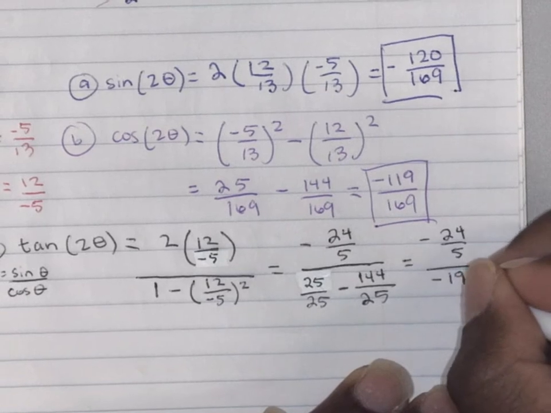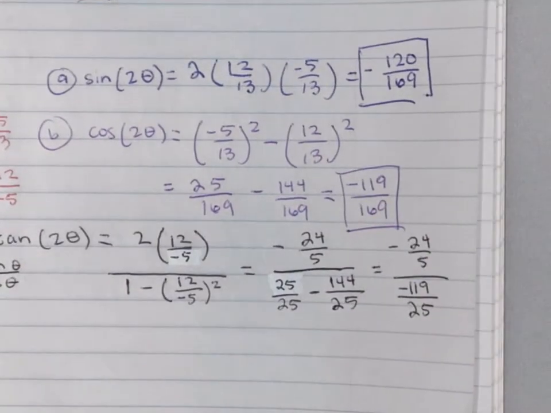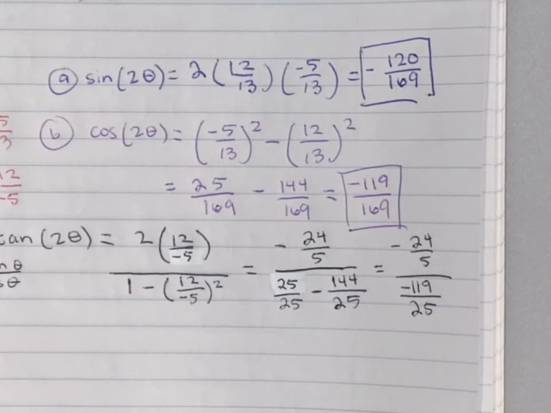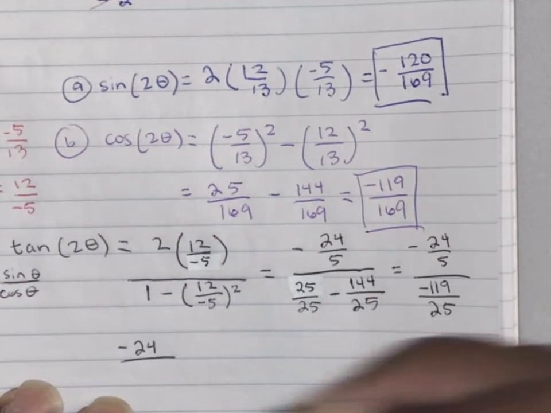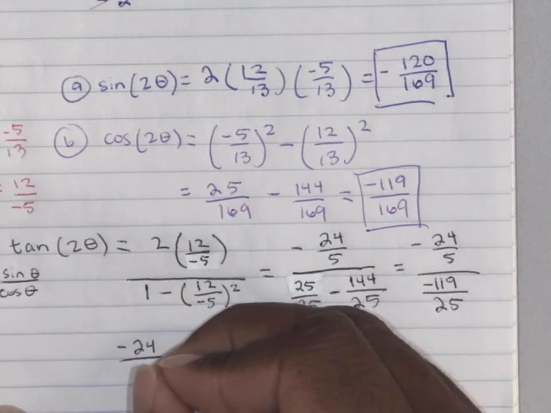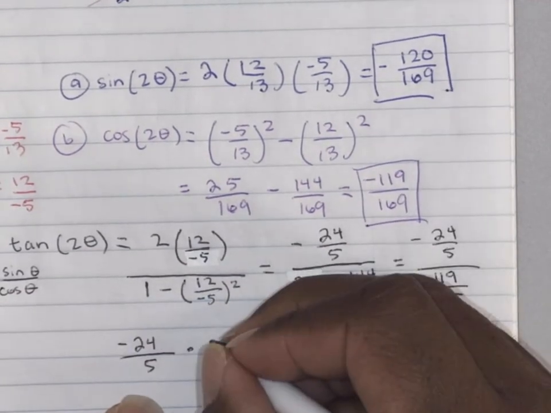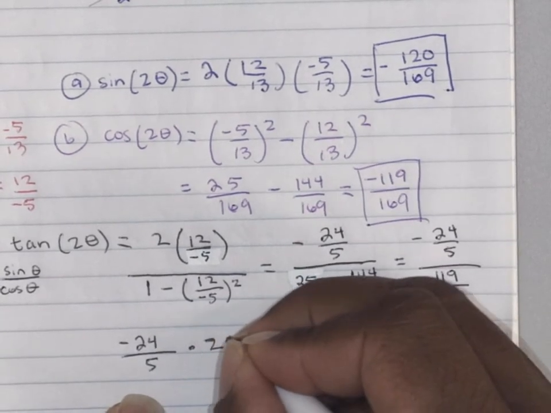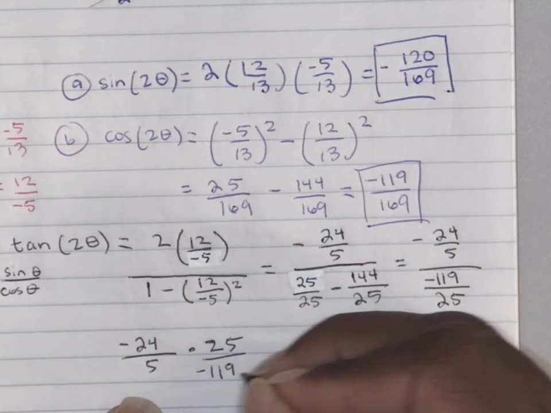Negative 119 over 25. So at this point, I just need to keep change flip. I'll keep the top, so negative 24 over 5. I'll multiply by the reciprocal, so I'll flip the bottom. I got 25 over 119.